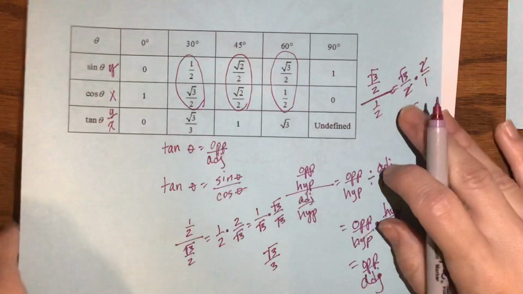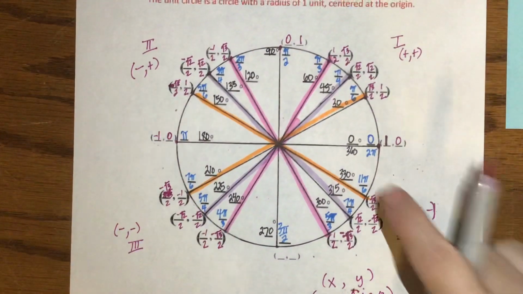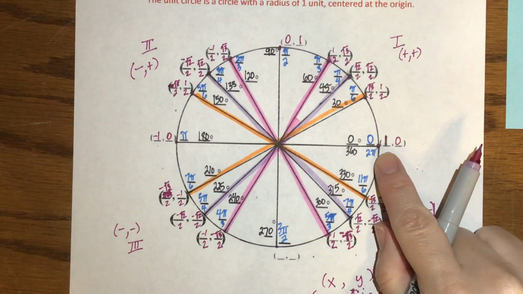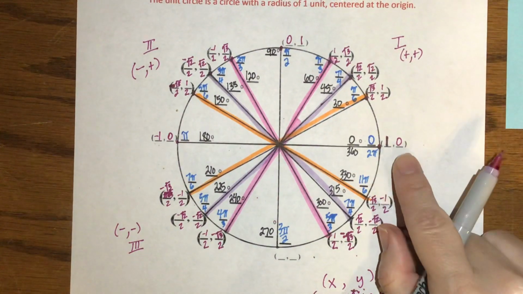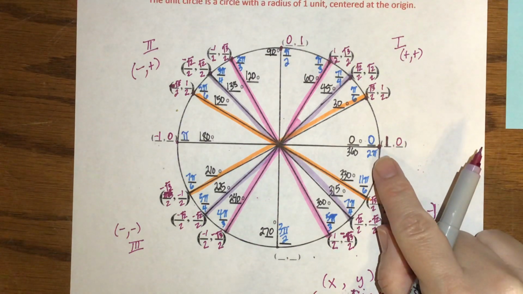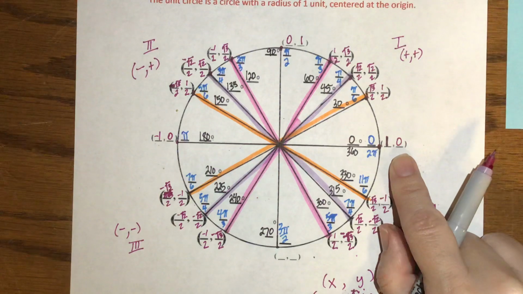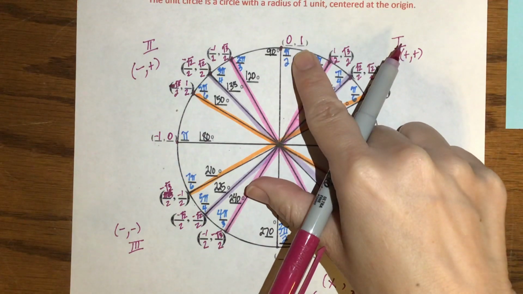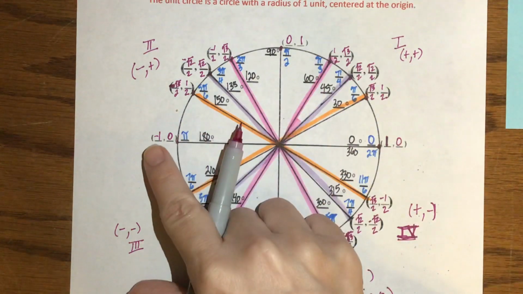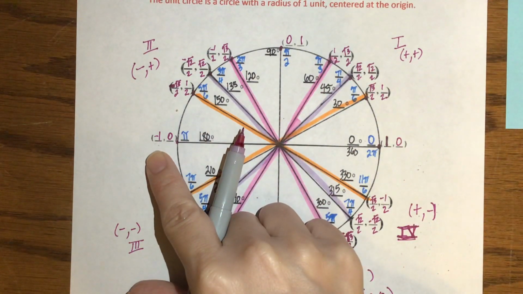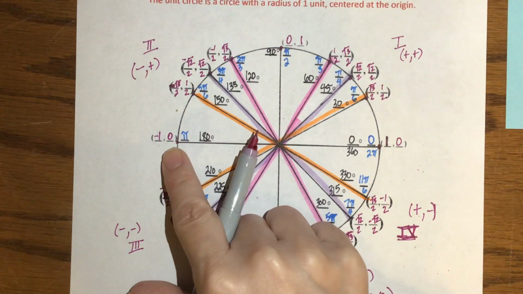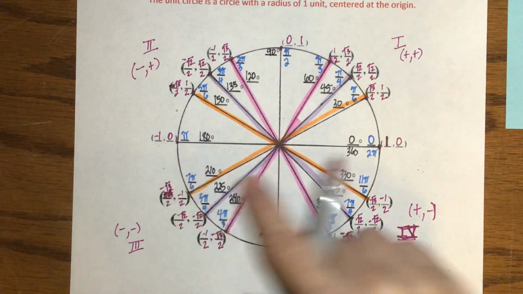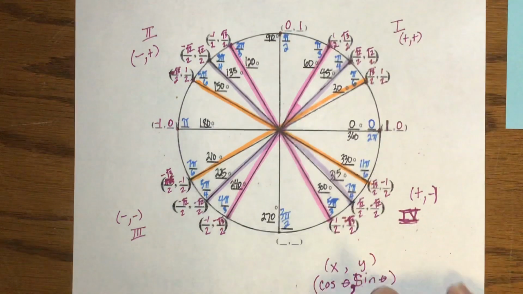Now, here, cosine of 0 is 1. Sine of 0 is 0. Cosine of 90 is 0. Sine of 90 is 1. Cosine of 180 is negative 1. Sine of 180 is 0. Oh, we never labeled this one.